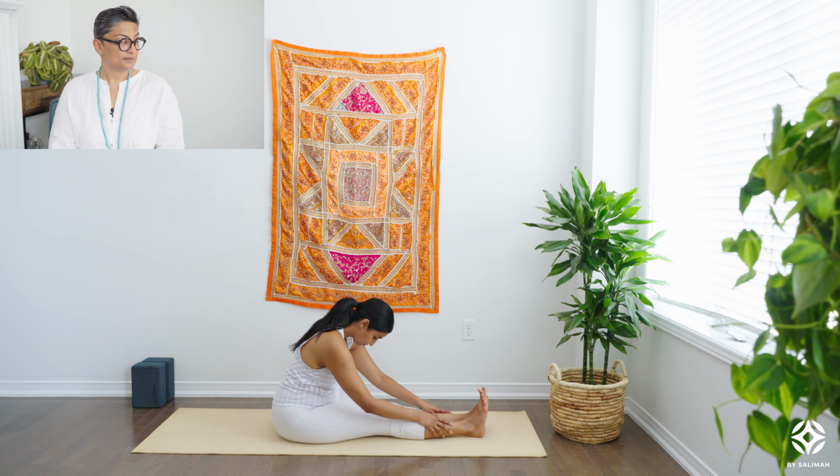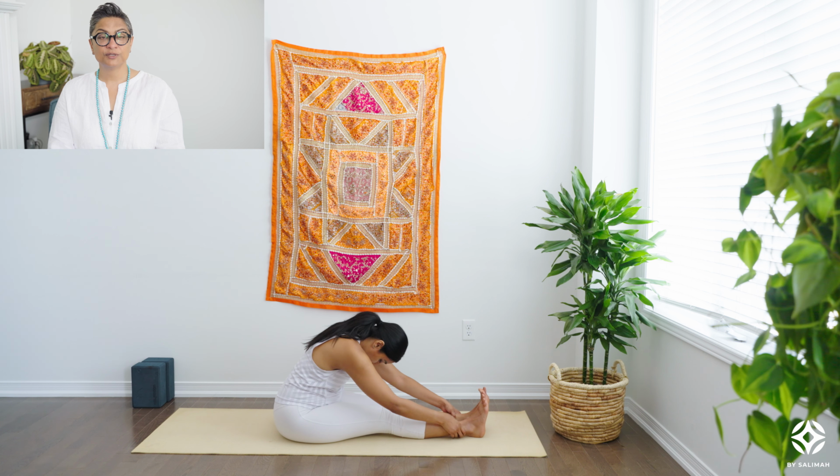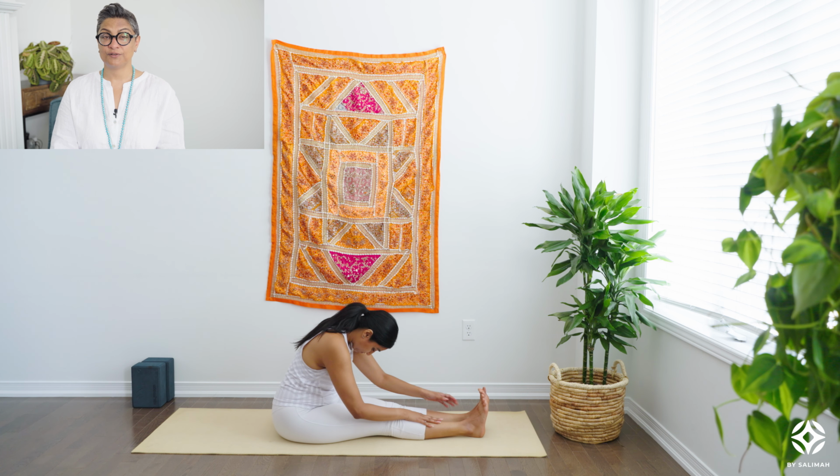Good, last two. And last one, really lean into this posture now. Go down as low as you possibly can. See if your body has a little bit more give. And then softly, gently, with control, come all the way up to a tall, straight spine.